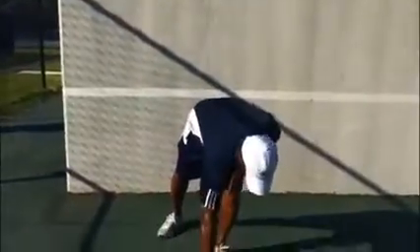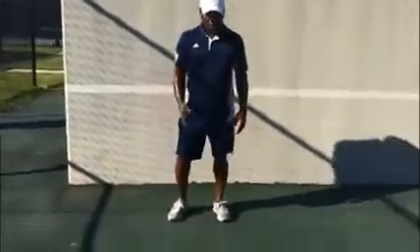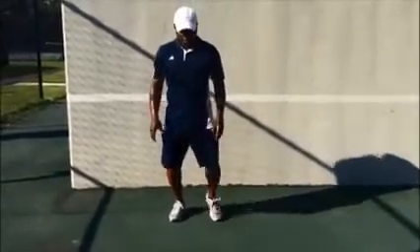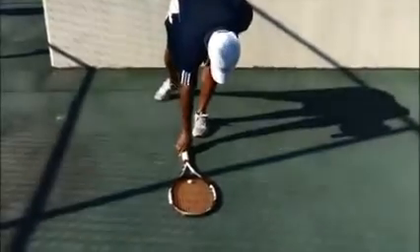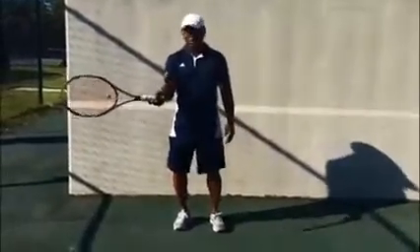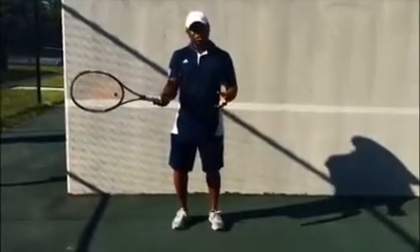So what we do is we lay our racket down flat on the ground. From there, all you've got to do is pick it up. Now you have yourself an Eastern forehand grip. It's as simple as that as far as teaching the grip.